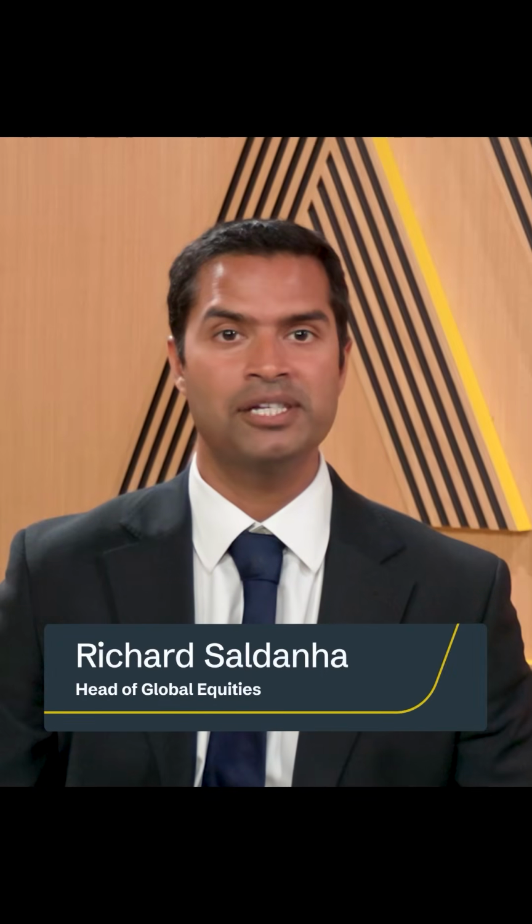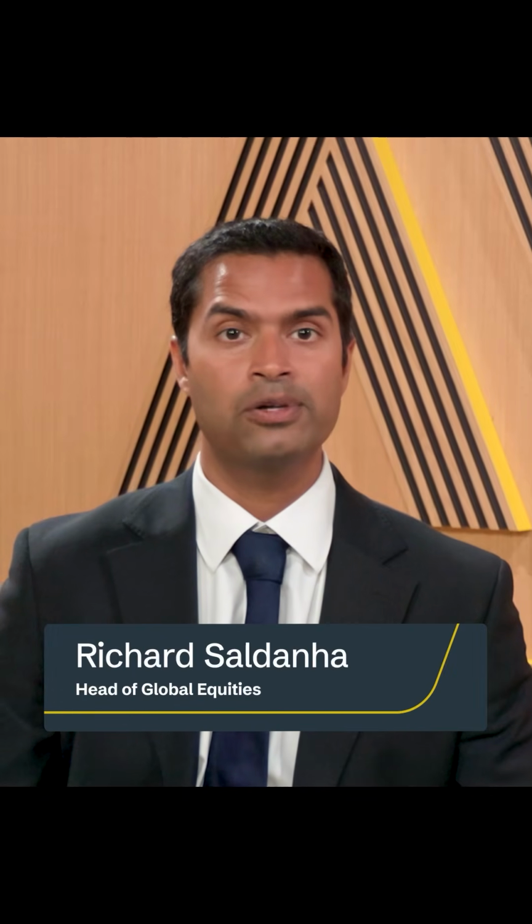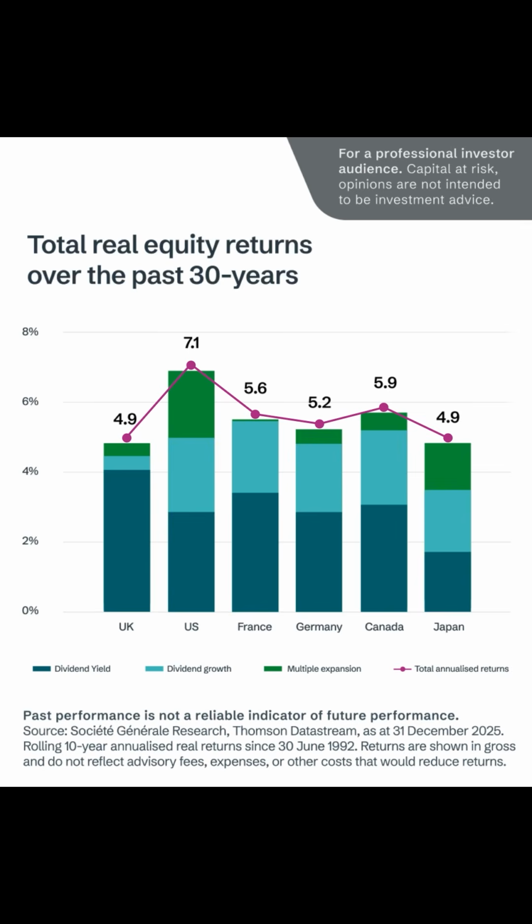When we think about equity returns, it's easy to focus on growth, but dividends have historically played an important role. Dividend yield and dividend growth have been major components of total returns across markets. Over the long term, a significant proportion of returns has come from the compounding of dividends and dividend growth, not just price appreciation. Mature dividend-paying companies have also tended to provide increased downside protection during market drawdowns.